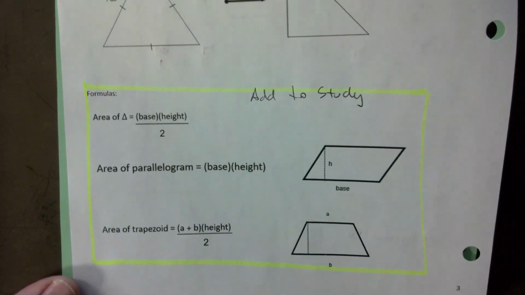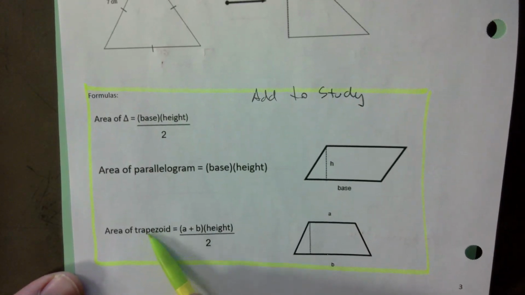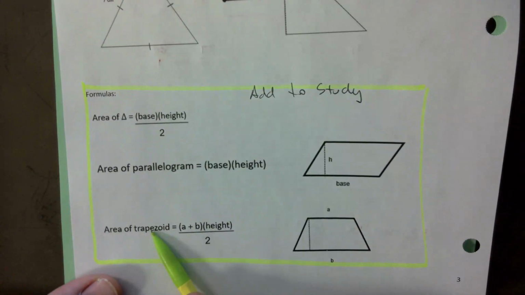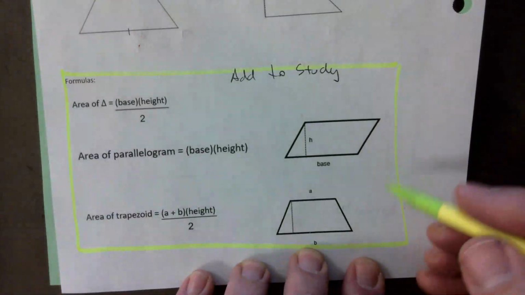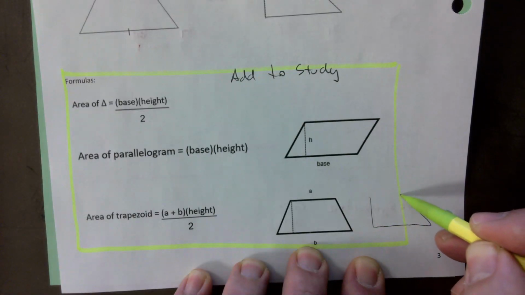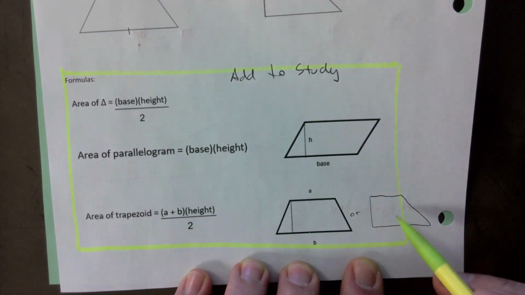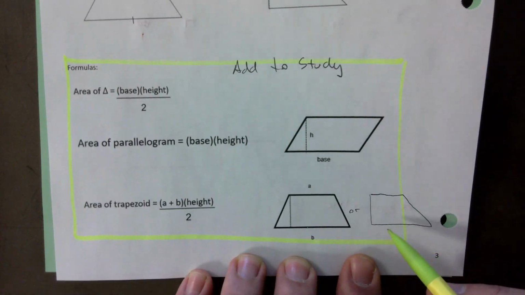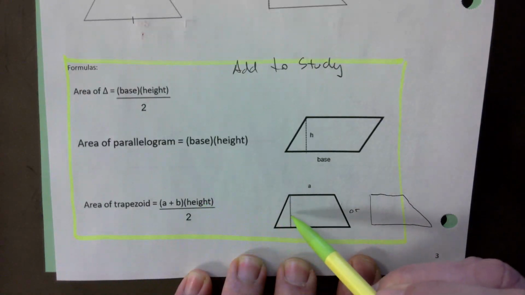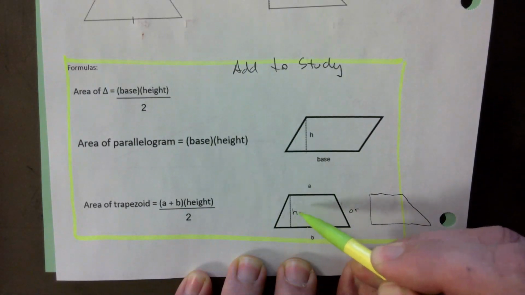Hold on. Do I need to clarify? Area of a trapezoid. Watch this one. This one comes in later. A trapezoid looks like this in general, but it could also look like this. It could be a cutoff version like this. It could also just look like this. And I guess now that I'm looking at it, the height is not labeled on your diagram, but guess what? The height is right there. That is the height.